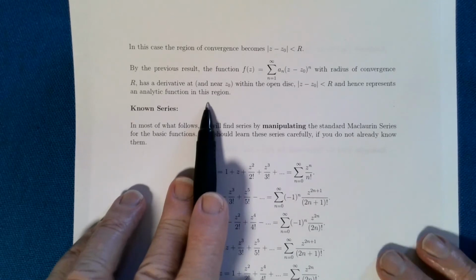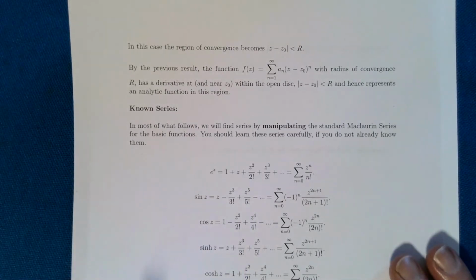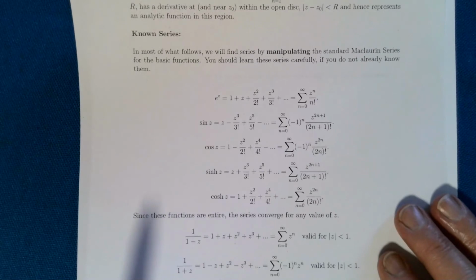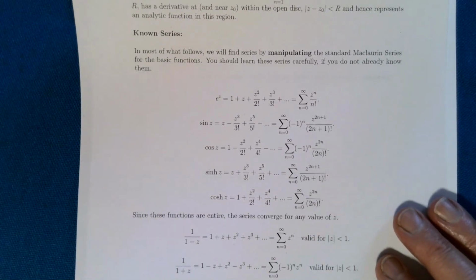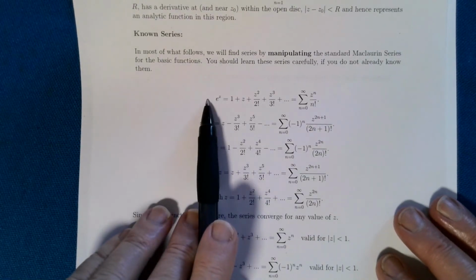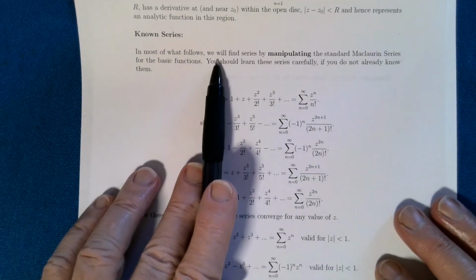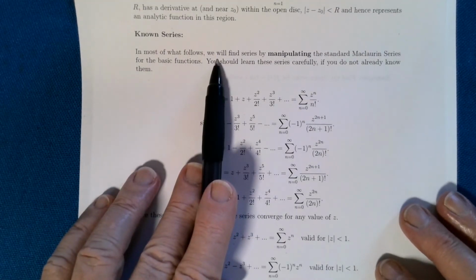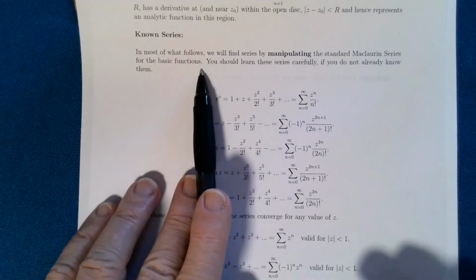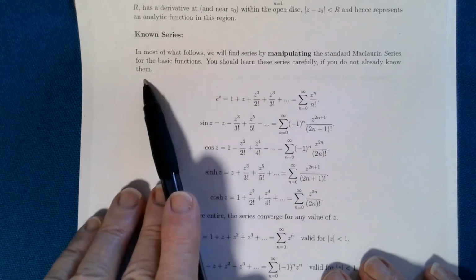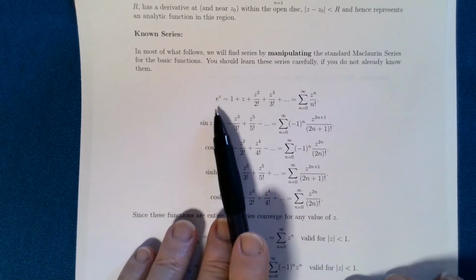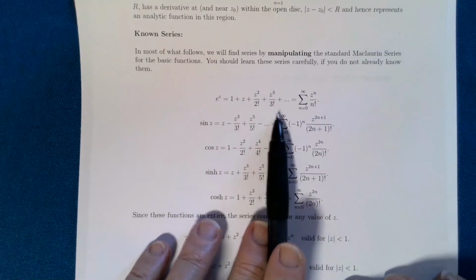Now, you've already seen these series, so I write down here what are called known series, in the sense that you should know them. So in most of what follows, we're going to find new series by manipulating the standard Maclaurin series for the basic functions. And you should learn these carefully if you don't already know them. There's the lovely series for e to the z. There's the series for sine.